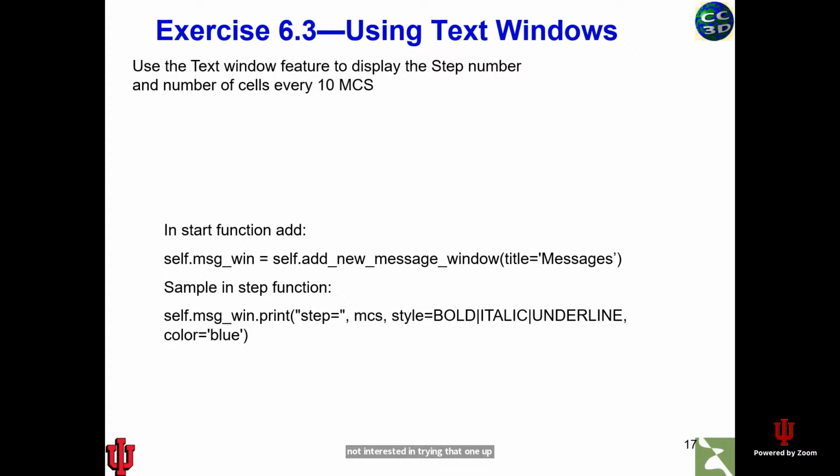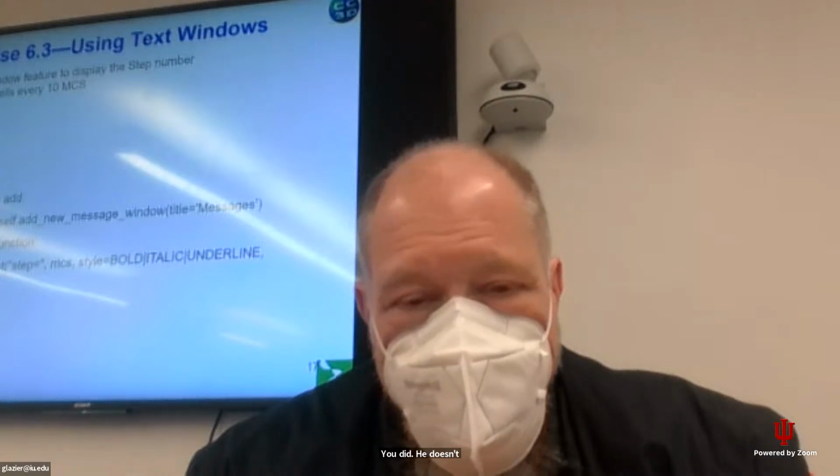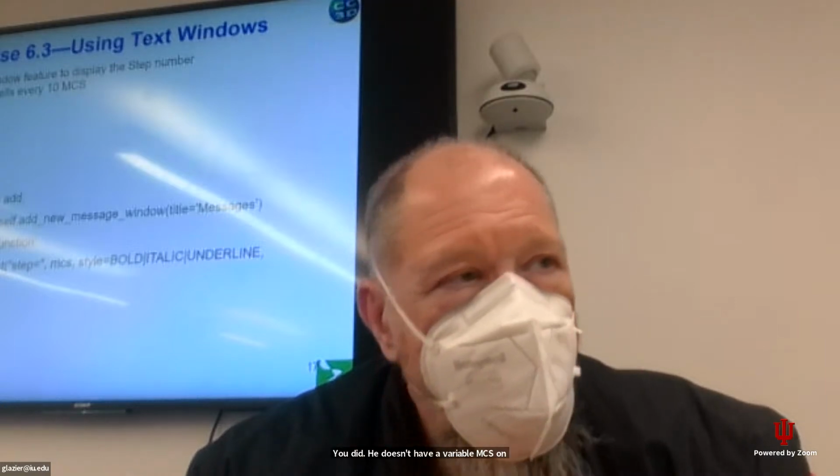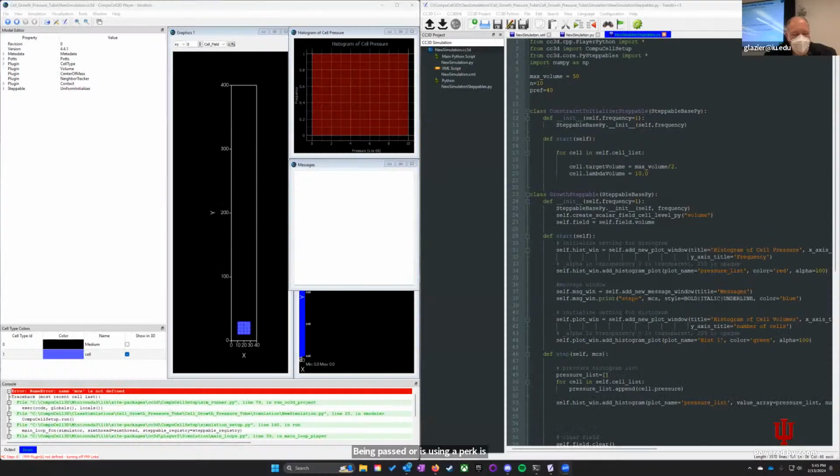I'm getting an MCS is not defined. I'm assuming I'm not attributing something where I should be. Well, let's take a look. Do you want to screen share and let's see what we got? Sorry, let me stop the screen share. Either he doesn't have a variable MCS in the declaration of the function being passed, or he's using uppercase, maybe MCS duplicated.